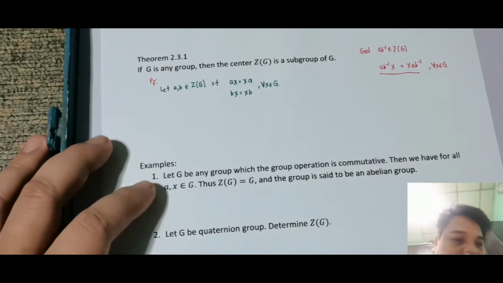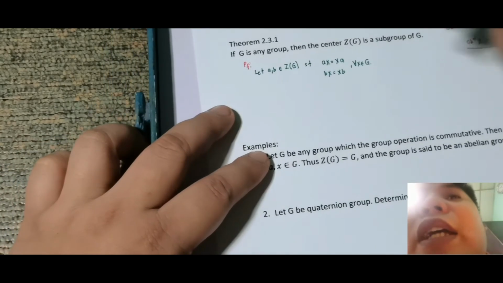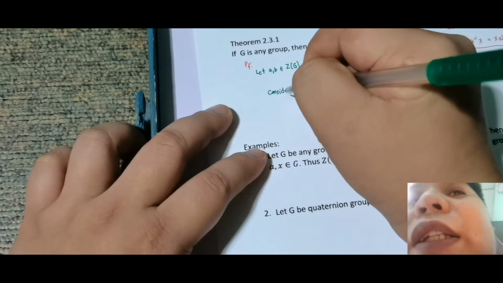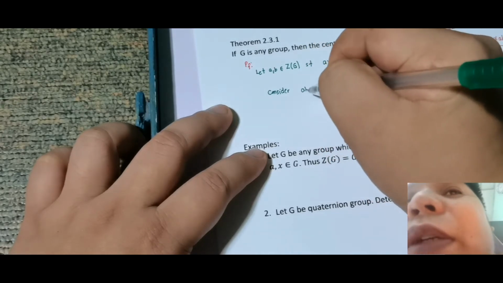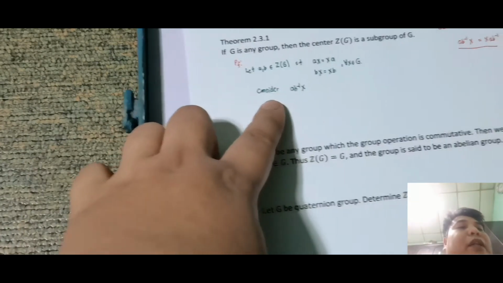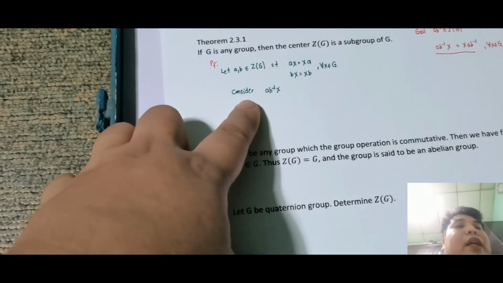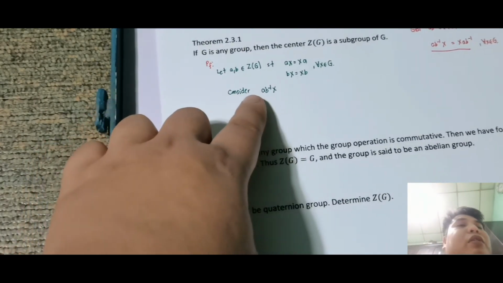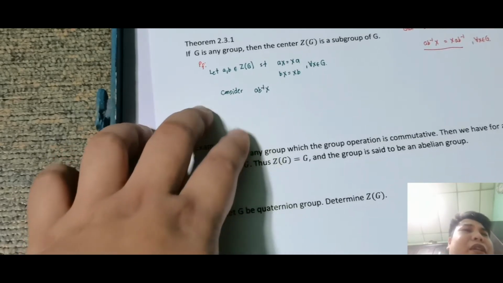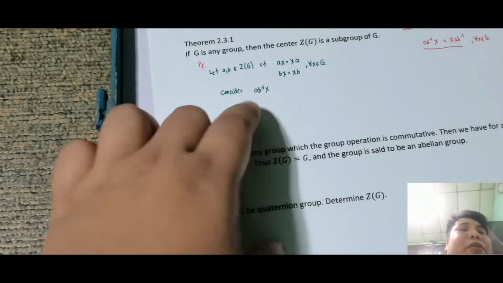Okay, so now let us consider. Mag-consider tayo, no? Mag-start tayo. So, consider natin si AB inverse X. Ano goal natin? Dapat, upon manipulation dito, dapat maging XAB inverse. So, parang napakahirap gawin, no? Sir, paano natin gagawin na XAB inverse yan?